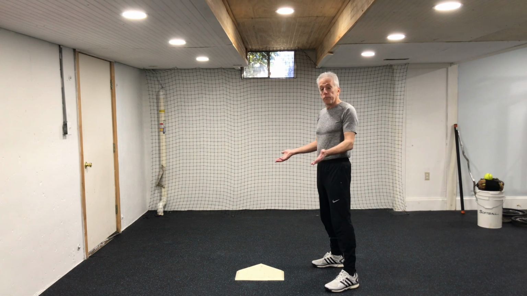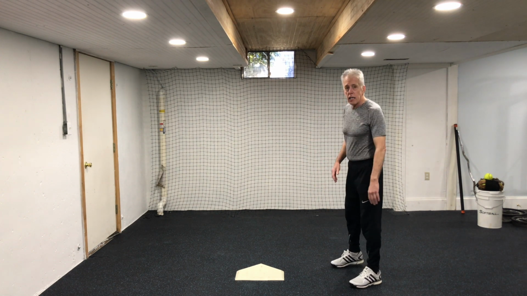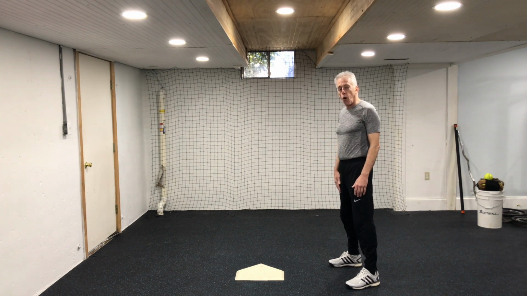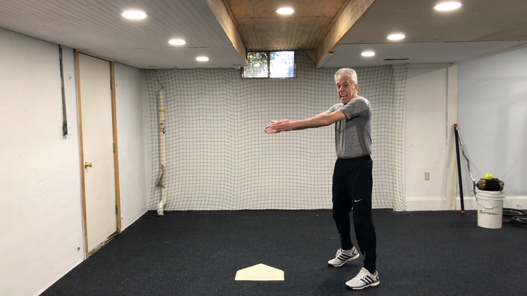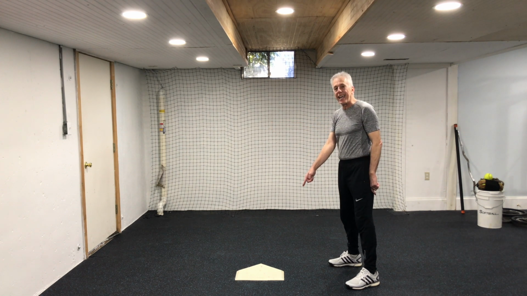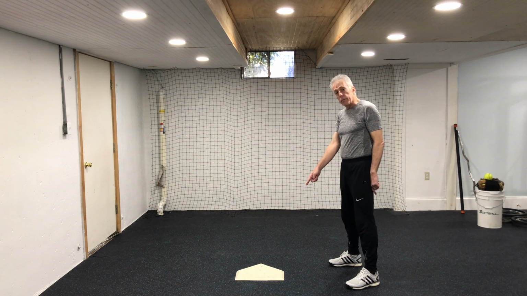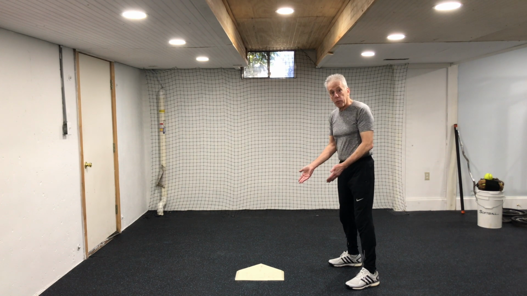Now conversely, you get to the number 3 hitter, number 4 hitter, 5'9", long arms and legs, you're going to see them more often than not off the plate. Why? Because they want to extend to generate power, they want to take away the inside corner from you. So now in this position, that inside corner of the plate is almost like throwing the ball right down the middle of the plate.